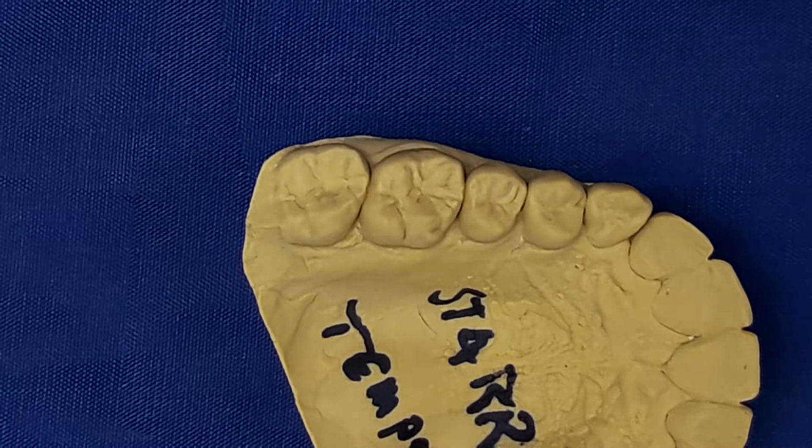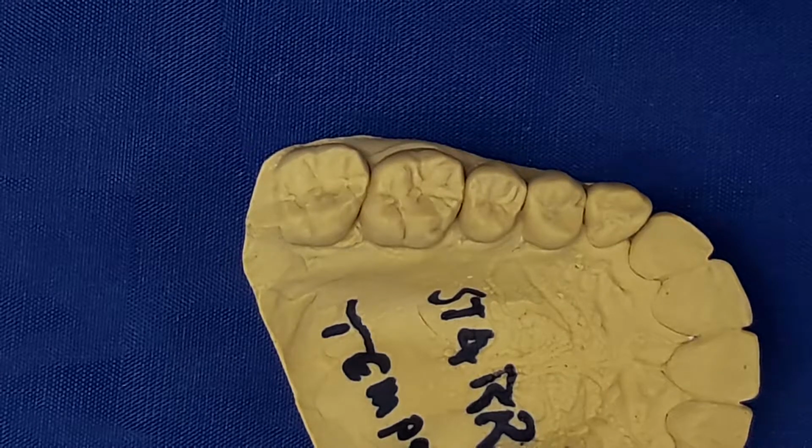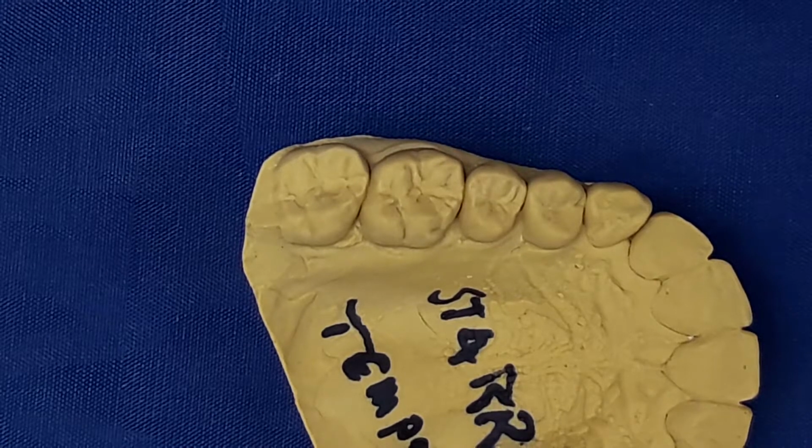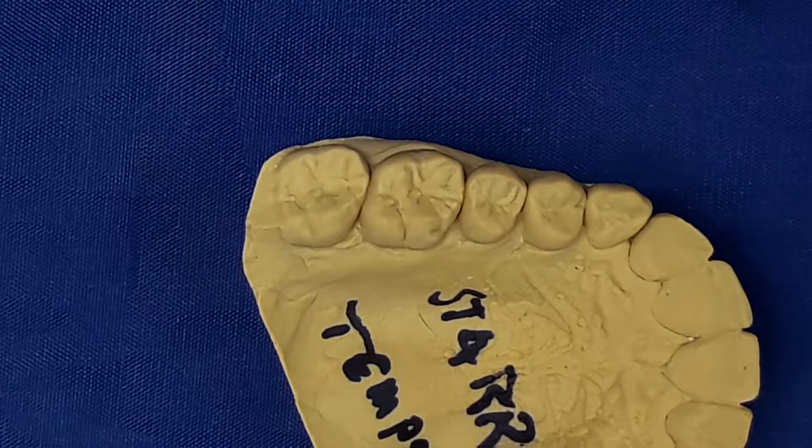Today we're talking about tooth number 3 on the Universal system, number 16 on the Palmer system, and number 6 on the FDI system.